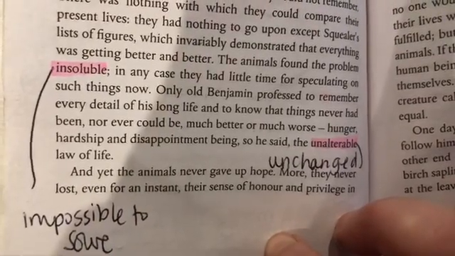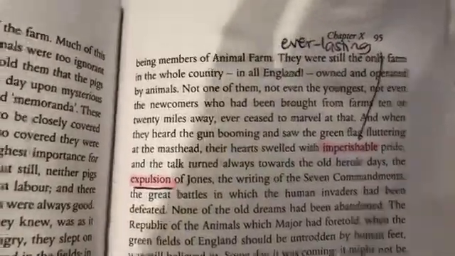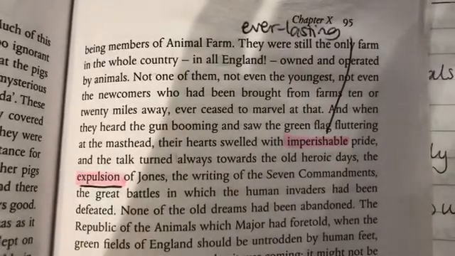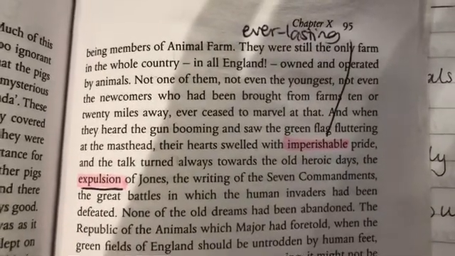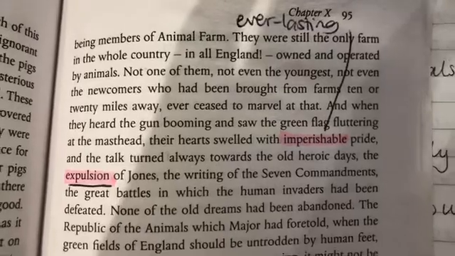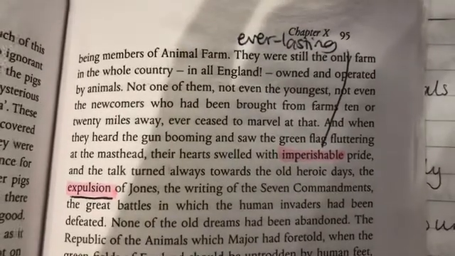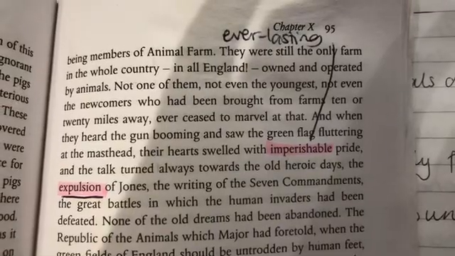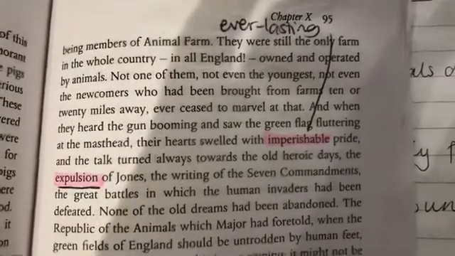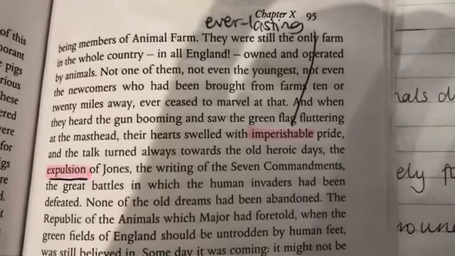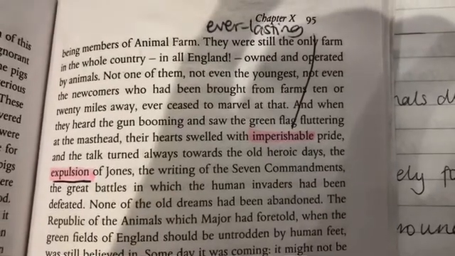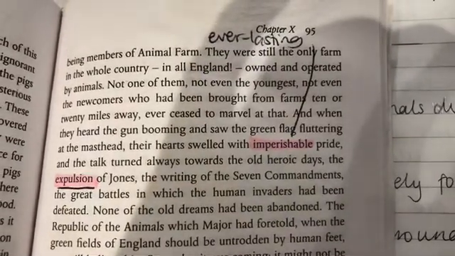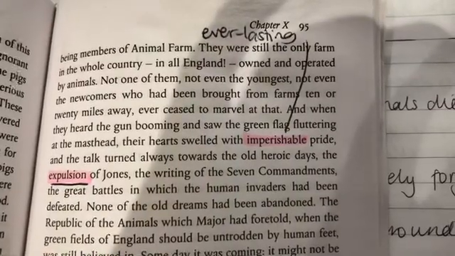More, they never lost, even for an instant, their sense of honour and privilege in being members of Animal Farm. They were still the only farm in the whole country, in all England, who was owned and operated by animals. Not one of them, not even the youngest, not even the newcomers who had been bought from farms 10 or 20 miles away, ever ceased to marvel at that. And when they heard the gun booming and saw the green flag fluttering at the masthead, their hearts swelled with imperishable pride, so everlasting pride.